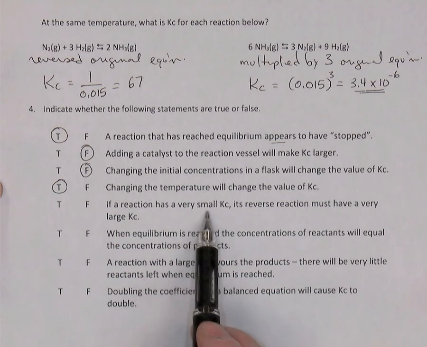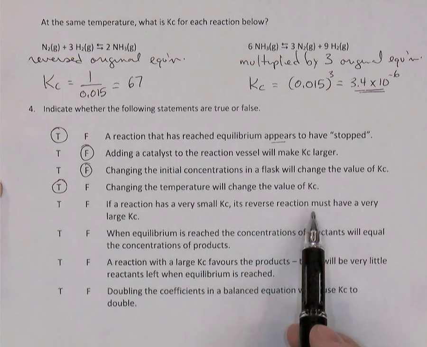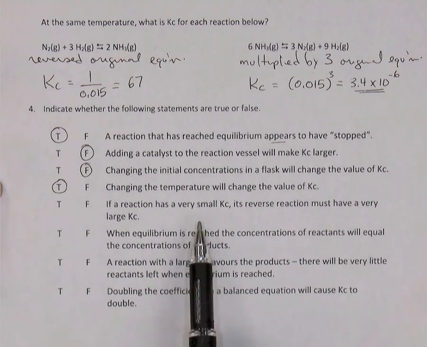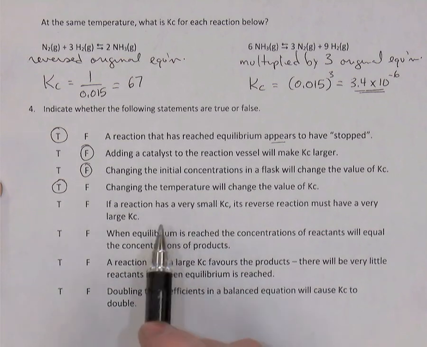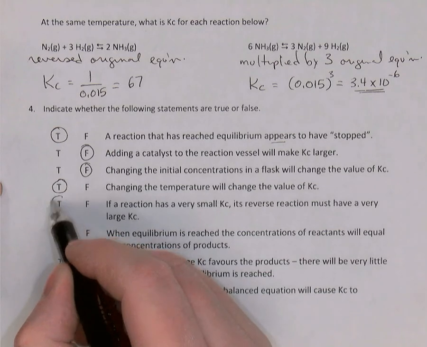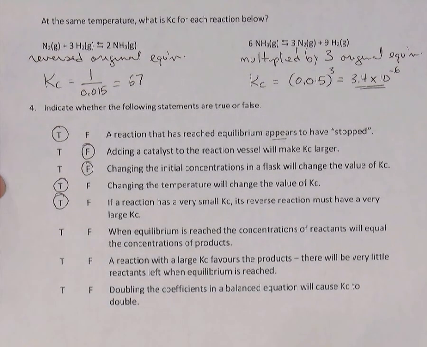When a reaction has a small Kc, its reverse reaction has a large Kc. True or false? Well, we said that just a moment ago up above. When you reverse an equation, you take the reciprocal of the Kc. So if a reaction has a small Kc, the reverse would be the reciprocal of the small Kc, and 1 divided by a small number gives me a large answer. So this is true. When you have a small Kc in one direction, the opposite direction has a large Kc.